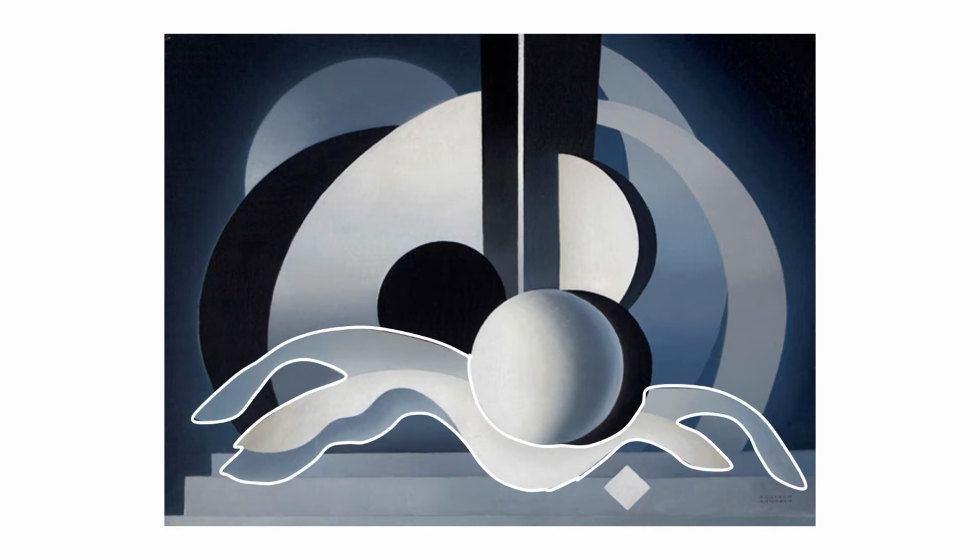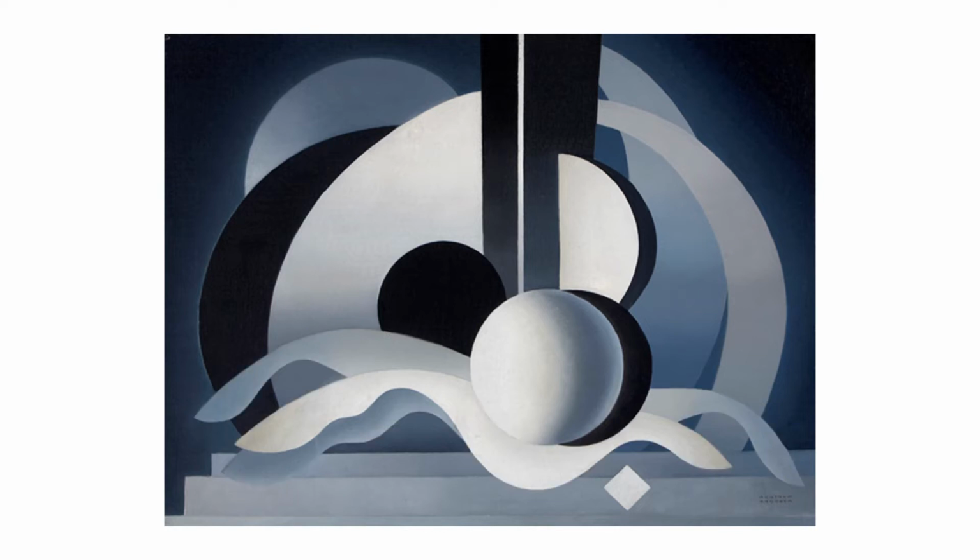In this painting, we see another shape that we haven't yet talked about. Can you name it? Does it seem different than the rest? The shape that I'm talking about is this curvy shape that you see behind the sphere.